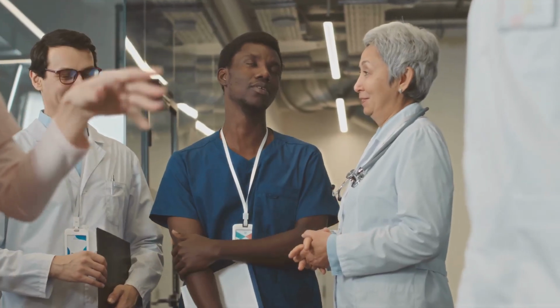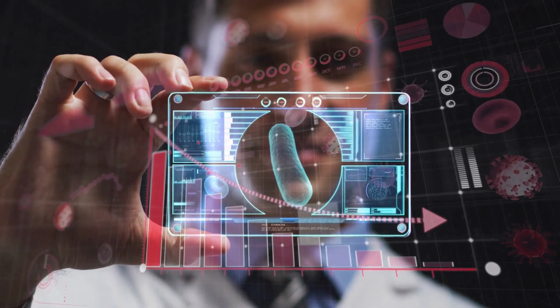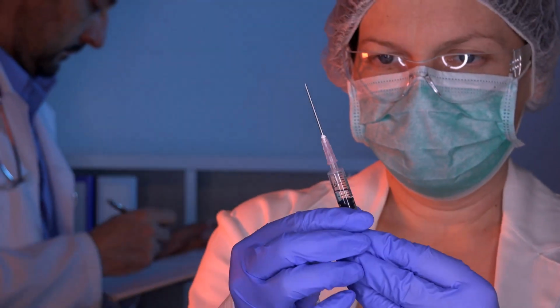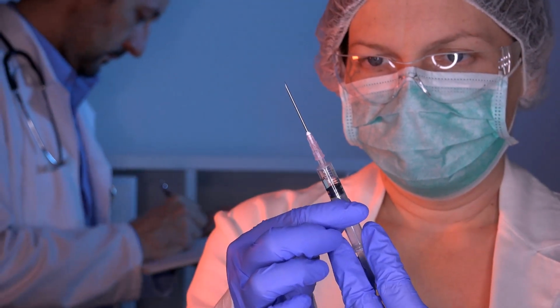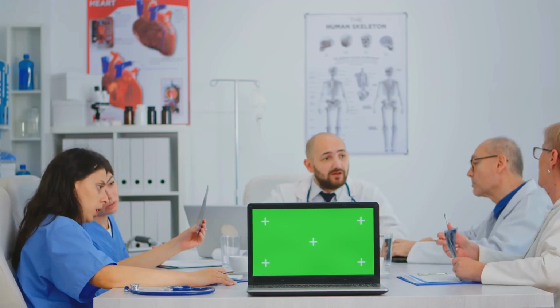This data can come from various sources. These include electronic health records, medical imaging systems, wearable devices, and genomic sequencers. Harnessing this data effectively can lead to breakthroughs in understanding diseases. It can also help in developing new treatments and improving patient care delivery.